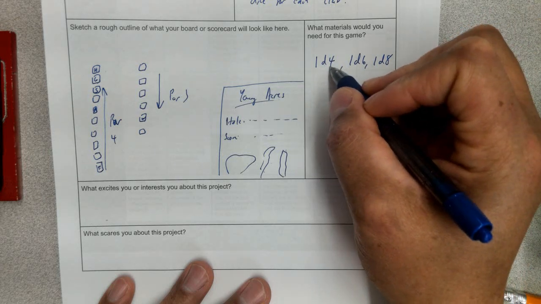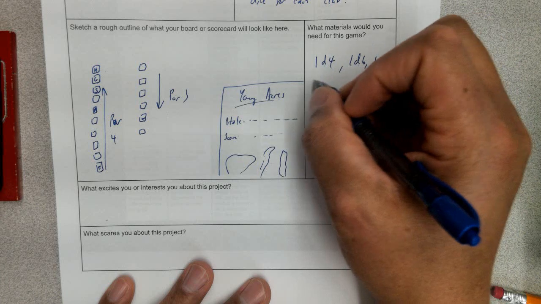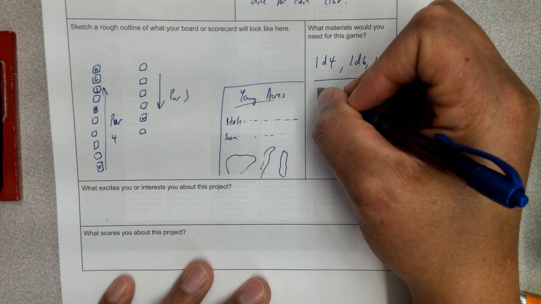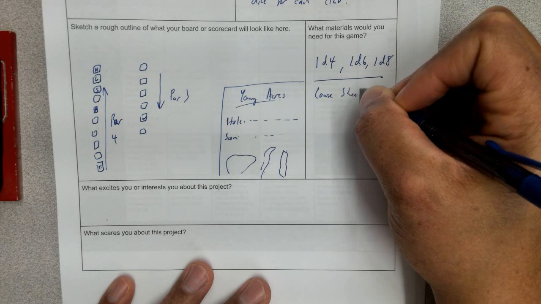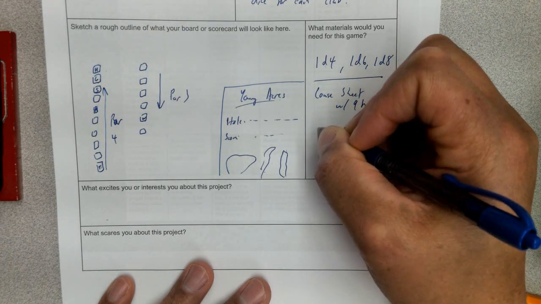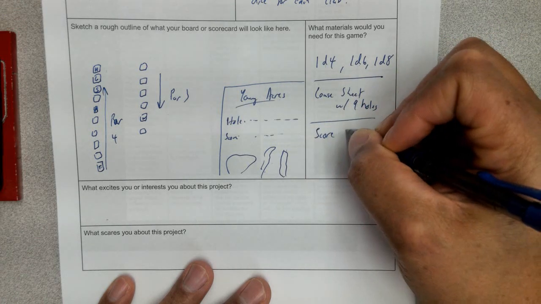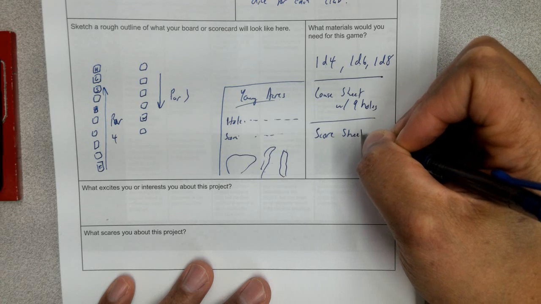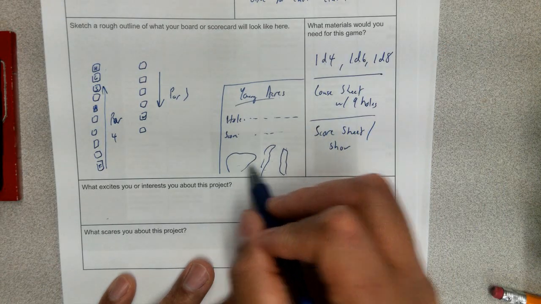So one 4-sided die, one die with 6 sides, one die with 8 sides, and then they'll need a course sheet, which would have the 9 holes, and they'll need what else? Oh, they'll need the score sheet so they can keep score, and probably also where I would have them show work. Maybe that's what would go down here in this spot.